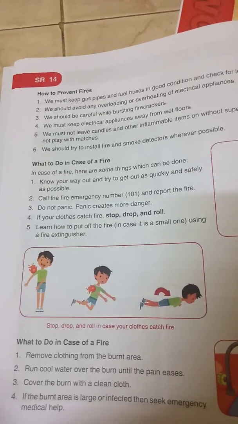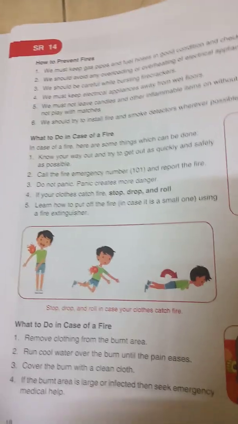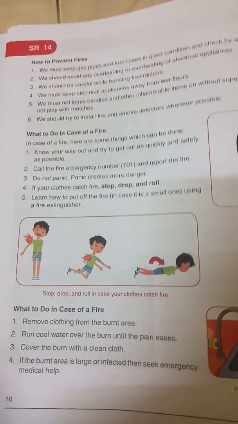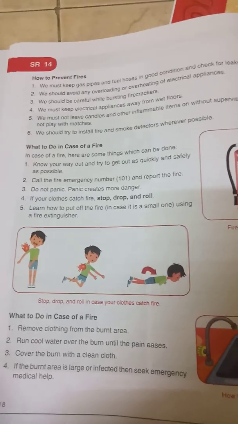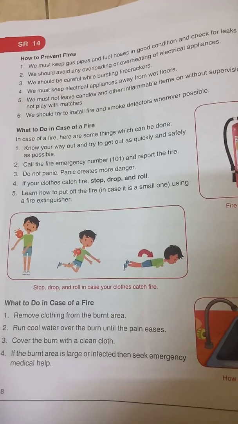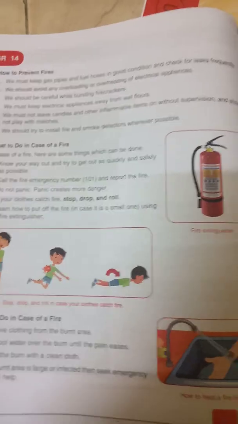Then what are the steps I told you now? Remove clothing from the burnt area. Run cool water over the burn until the pain eases. Cover the burn with a clean cloth. If the burnt area is large or infected, then seek emergency help. These are the steps. Okay.